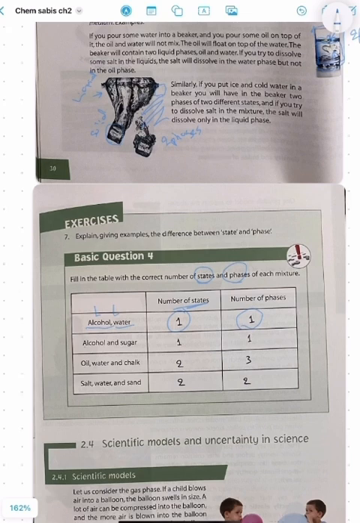The second one, alcohol and sugar. Alcohol dissolves sugar. Know this. It does not dissolve salt, it only dissolves sugar. So how many states should we have after mixing? Only one, which is the solution. How many phases? How many layers? Only one layer. If we have oil, water, and chalk, how many states will we have?